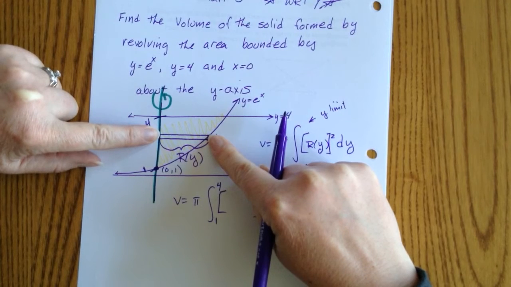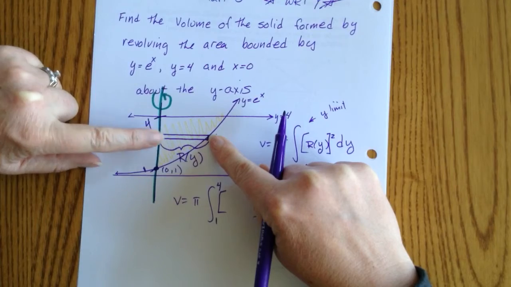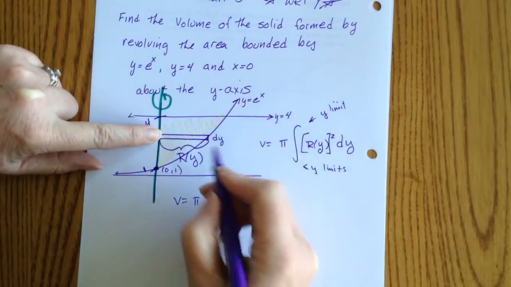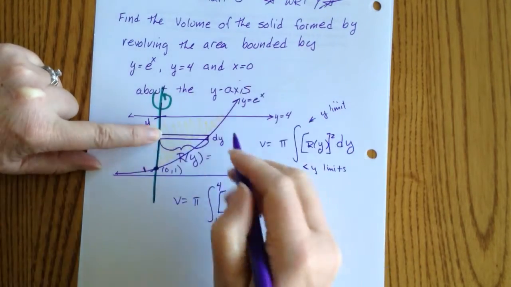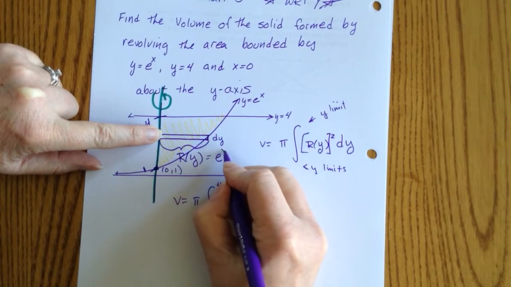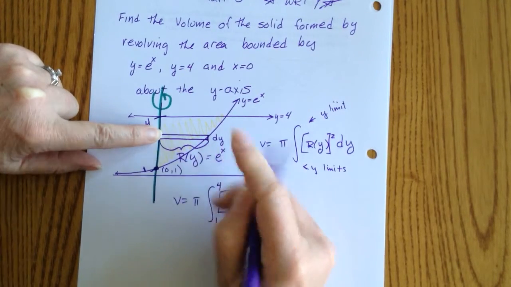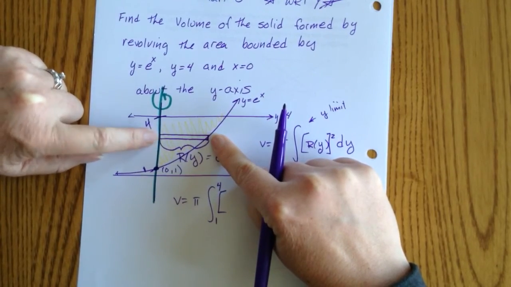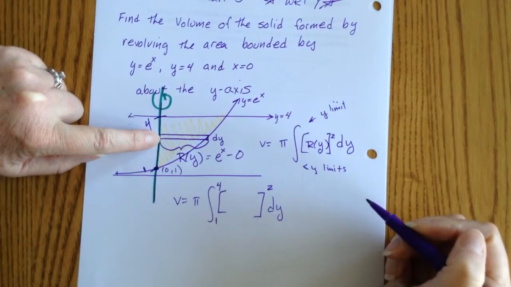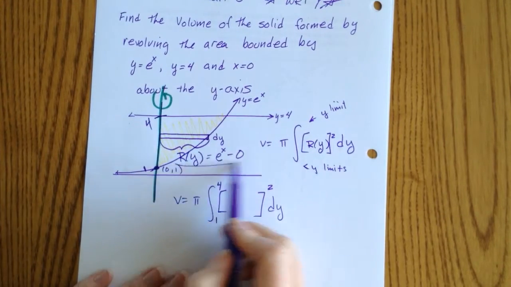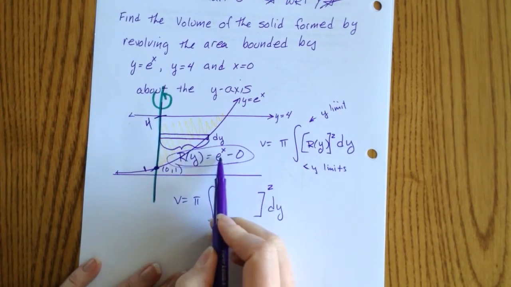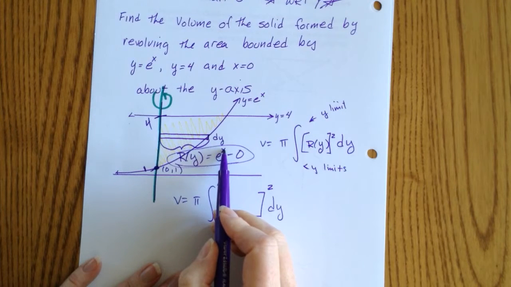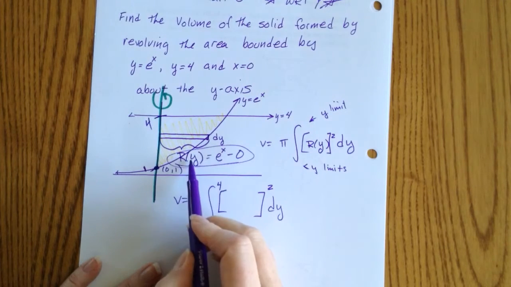Now, instead of top minus bottom to figure out what this expression is, we're going to do right minus left. Our right curve is e to the x. Now, hold your horses. This is going to be a problem. I'm writing e to the x, but that's a problem. Minus the other curve, which is x equals 0. This is not a function of the variable y. This is a function of the variable x, and we must have a function in terms of y.